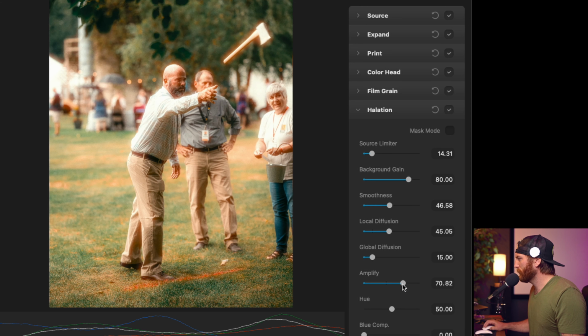So we're going to turn down the amplify. We don't need that local diffusion up so high. The smoothness, yes. The hue, you can even change kind of the color of it. Mostly it's like a yellowish, orangish red. And then you have a blue compensation too.